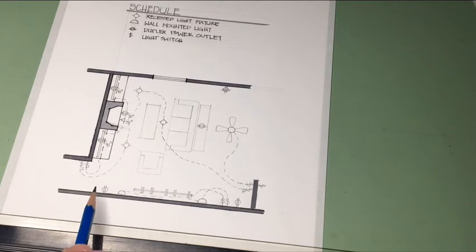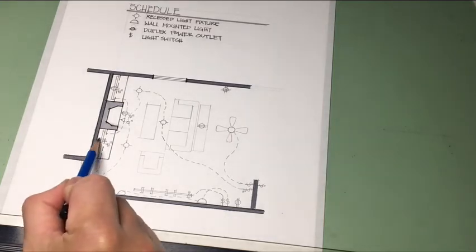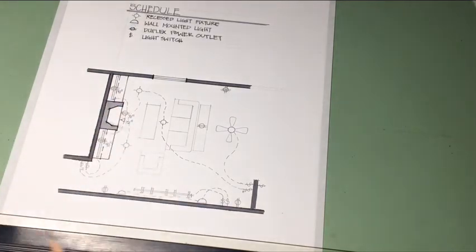Okay, notice that when I did these, it comes out from the wall. When I did it that way, it came out from the wall that way. So make sure you orient them correctly. Same with the switches that I mentioned previously. So there you go. That's sort of the introduction to the power and lighting plan.